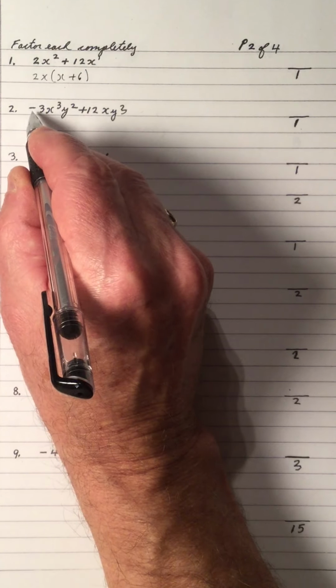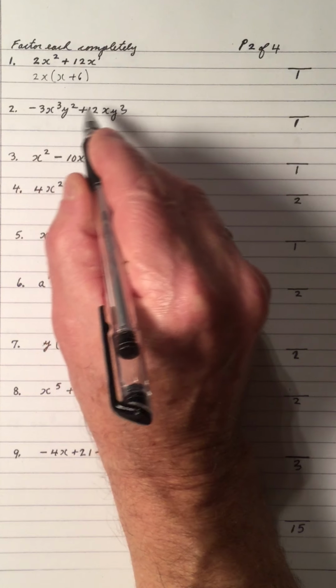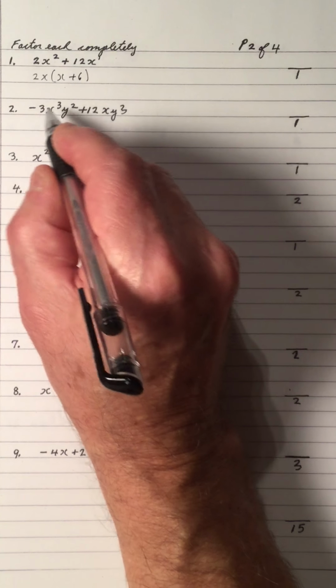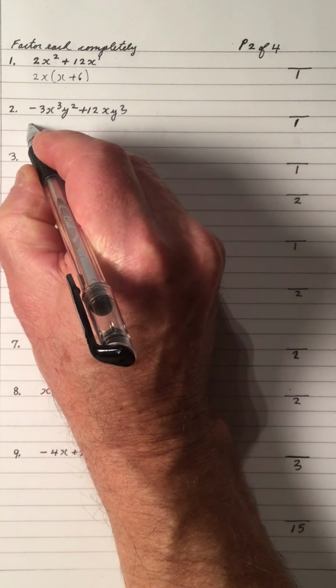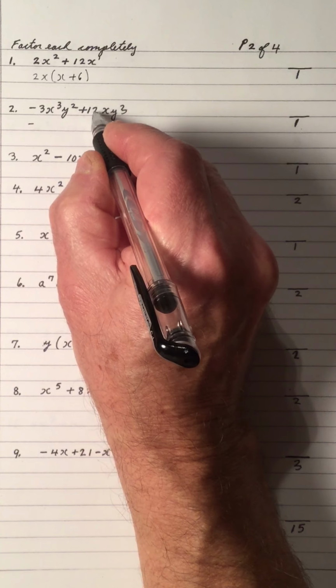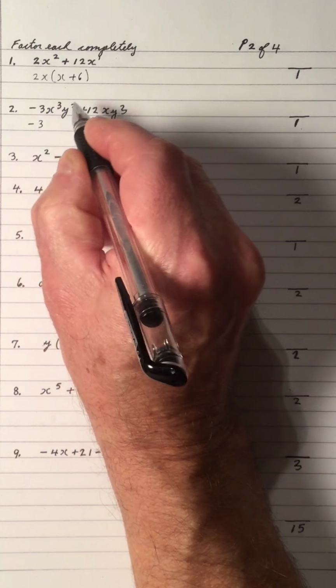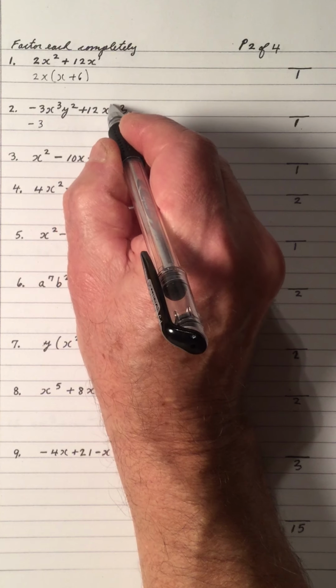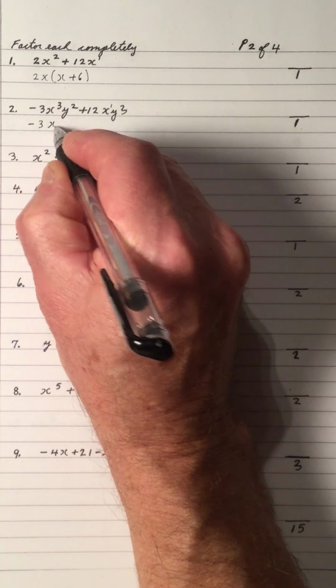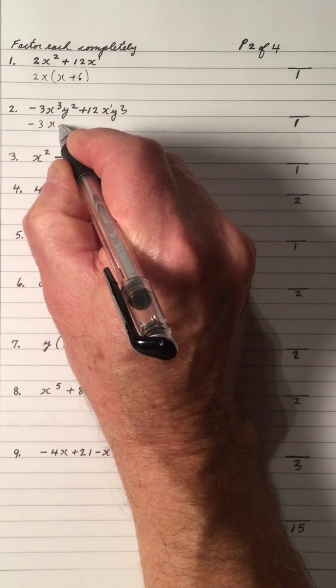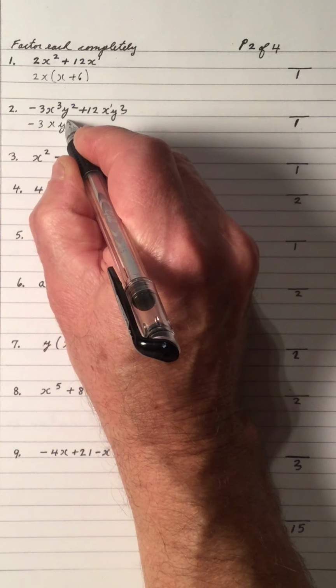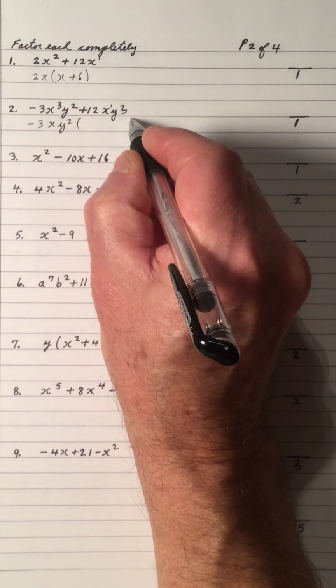In this one, we have x and y variables, so we don't worry about descending order, but we do have a negative in the first term. 3 is a factor of 12, so we take out a 3. We have an x in each term. The smallest exponent is 1. We have a y in each term. And the smallest exponent is 2, so that's the GCF.